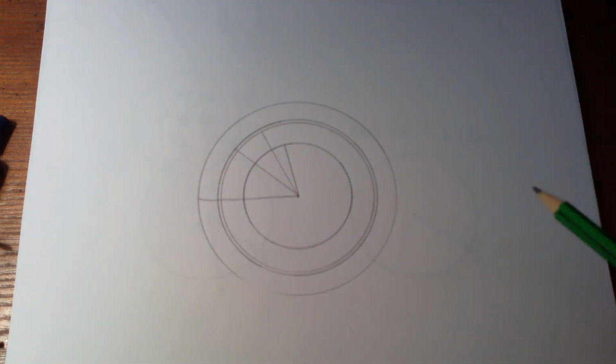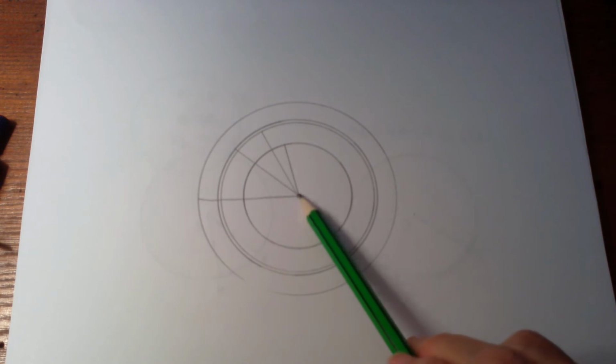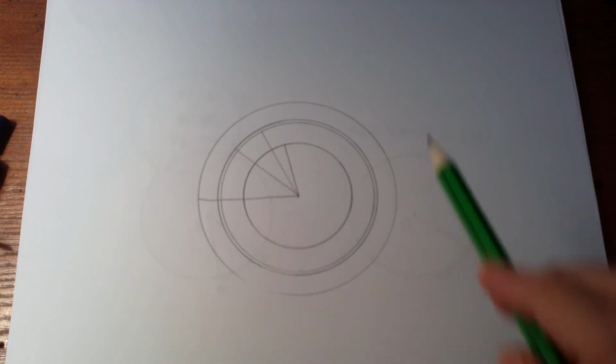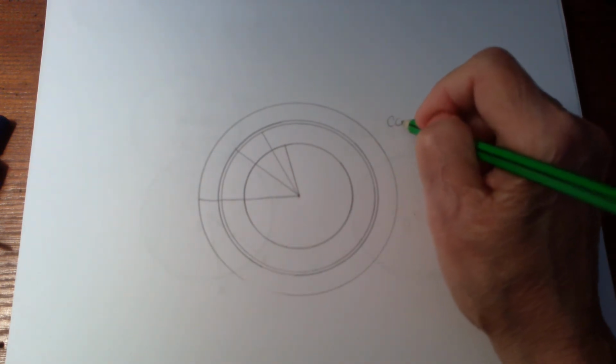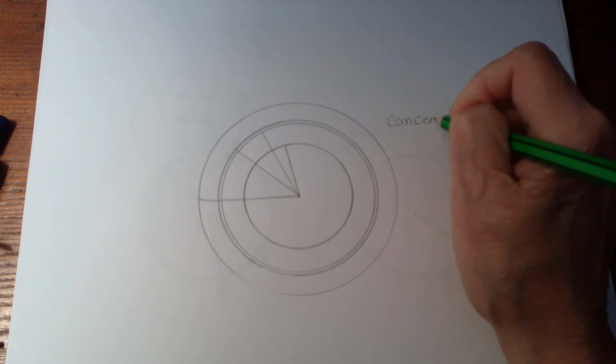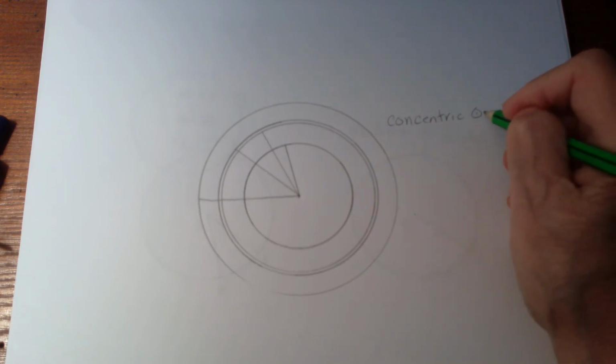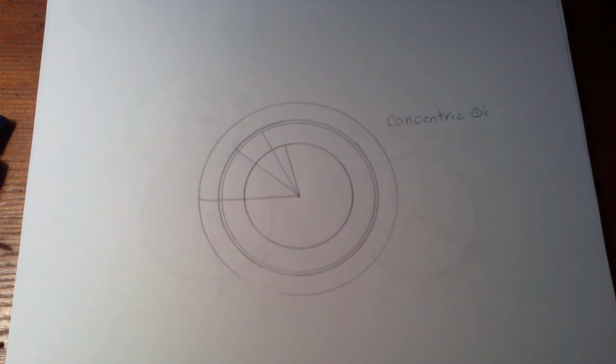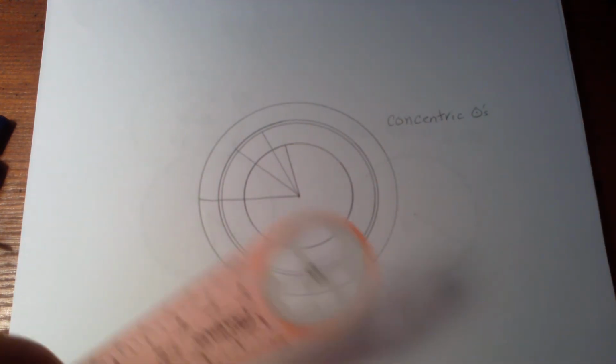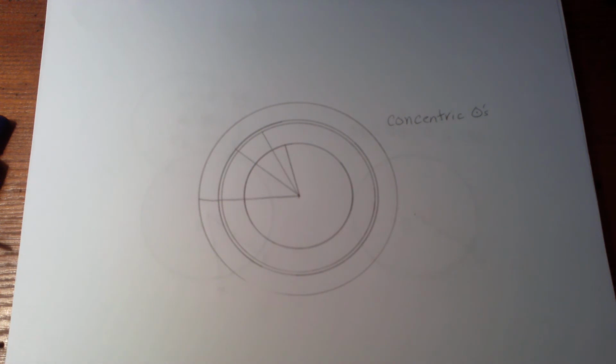But when you have circles with the same center but different radii, these are called concentric circles. You'll talk about those later this year, but I figured while I had my safety compass out, it would be a good time to show that to you.